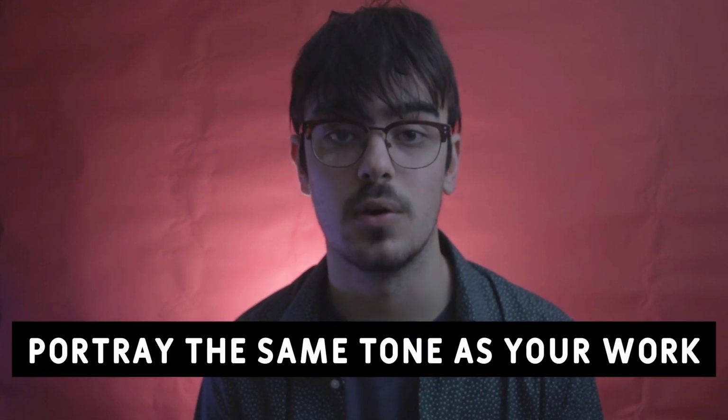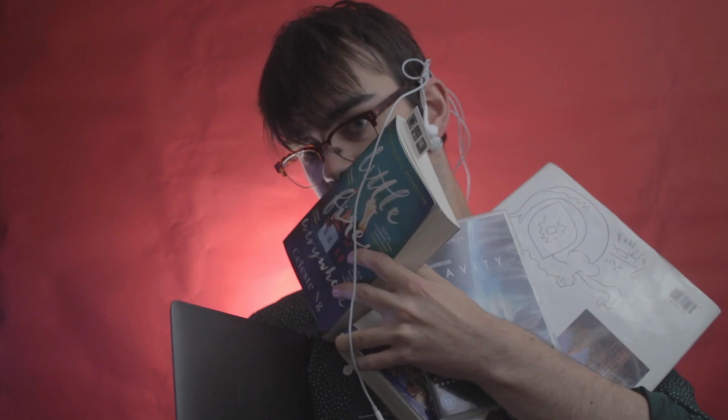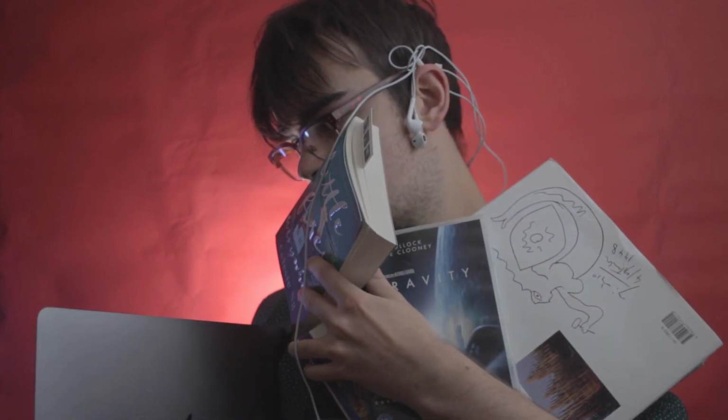The idea is to choose references that portray the same tone that you want to create in your piece of artwork. And the more diverse range of references that you can collect, the better.